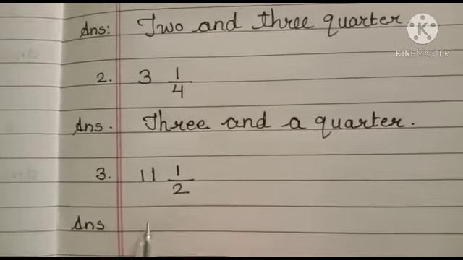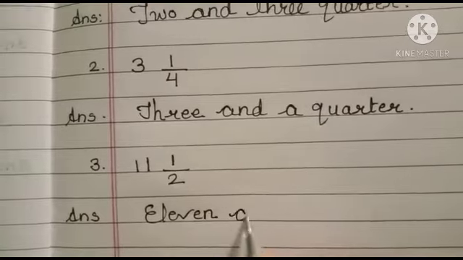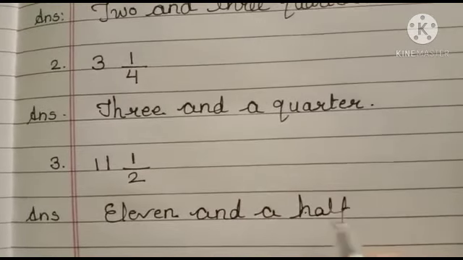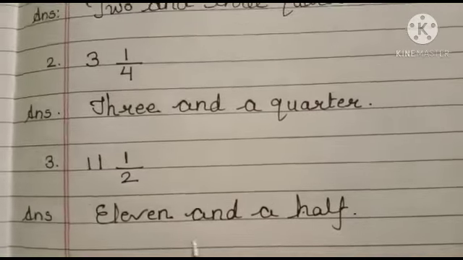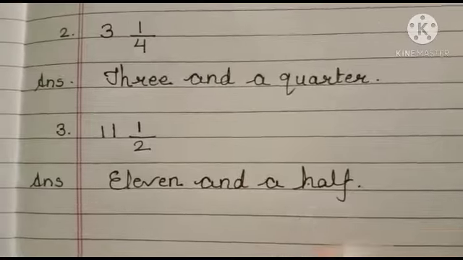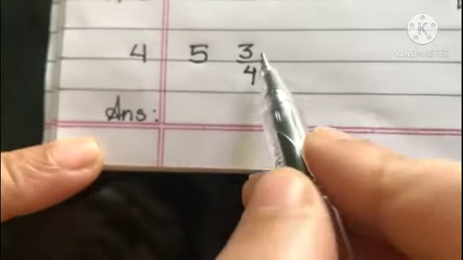We will write it as 11 and a half, because for 1 upon 2 we can write half. Now see the fourth question given here, 5 and 3 quarters.